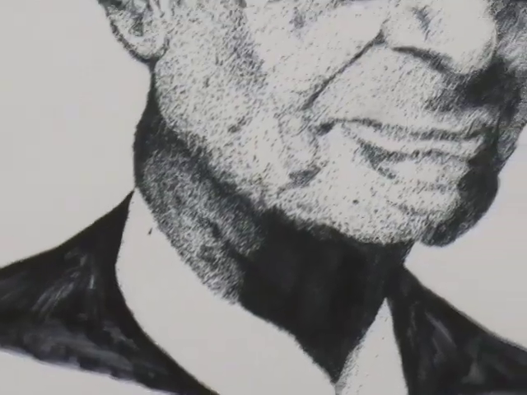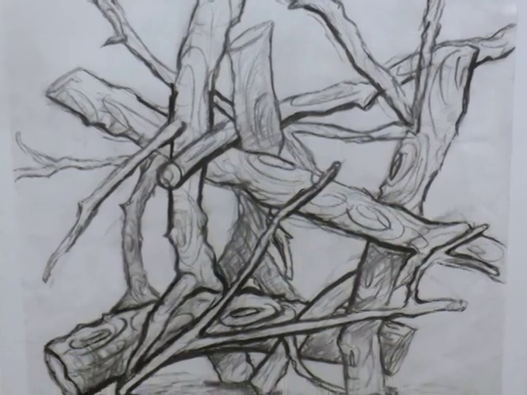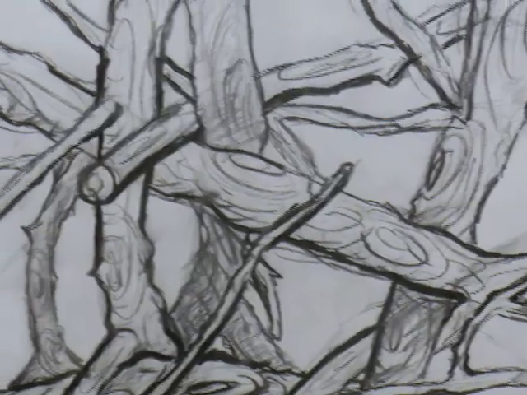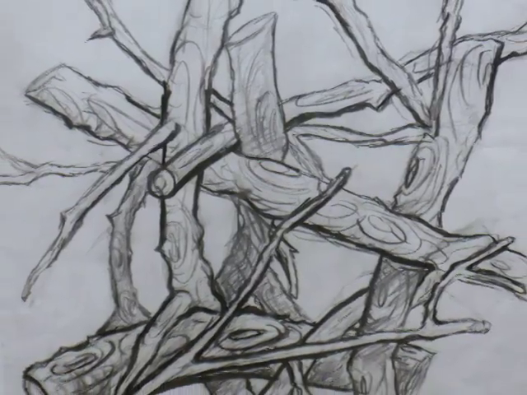For Alan Greenspan, we were given a photo of the man himself, and we were just supposed to translate it onto the page and try to use shadows to define his image, and I chose to do stippling because I thought it fit best with how he looks. With the branches, we used charcoal, and we just observed the branches sculpture that was in front of us and tried to capture it on the page using the charcoal.